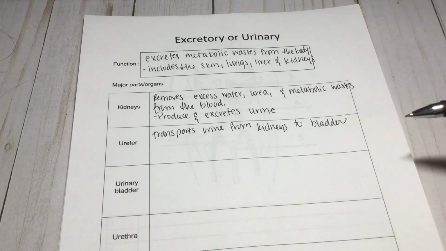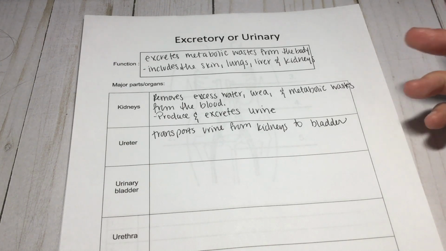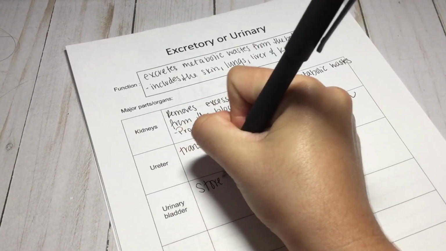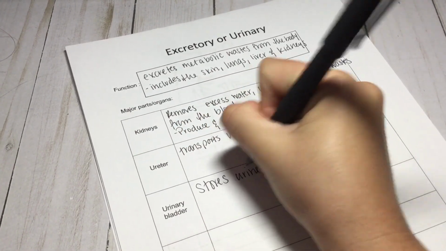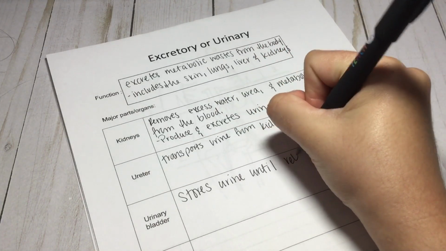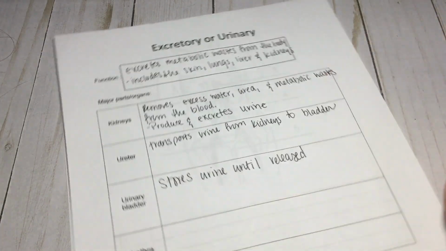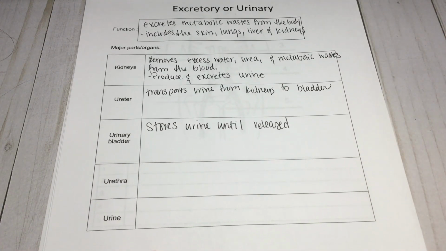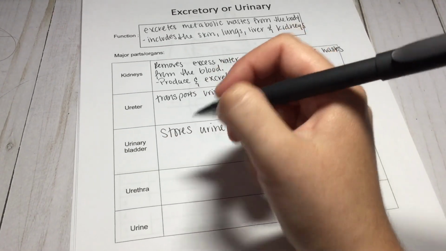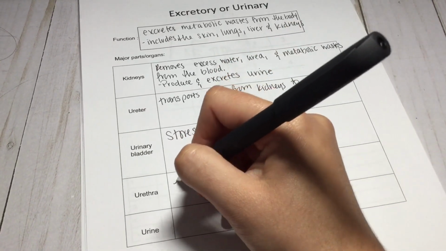The correct name for the bladder is urinary bladder, and it just stores urine until it's released. The urethra empties the urinary bladder, so that's what connects the urinary bladder to the outside of your body.